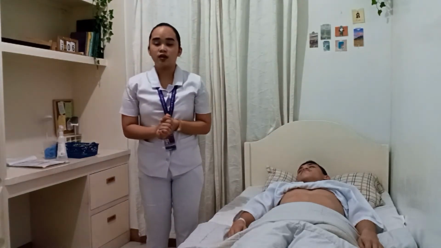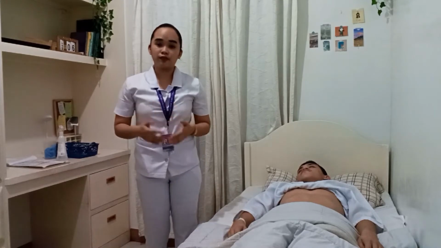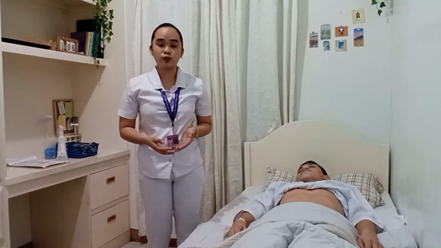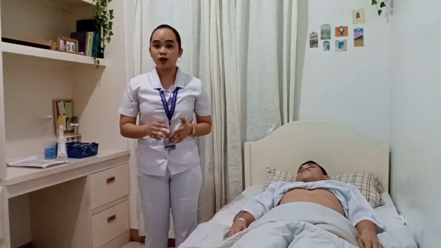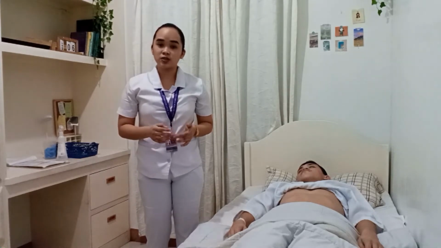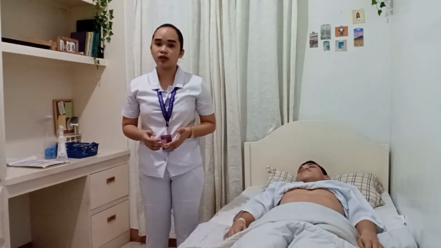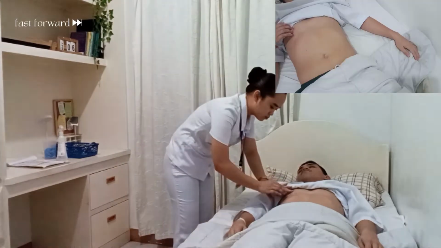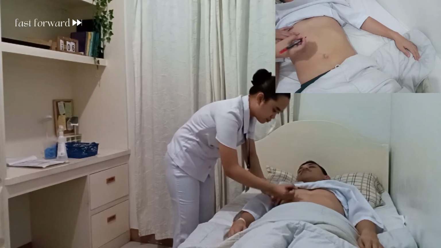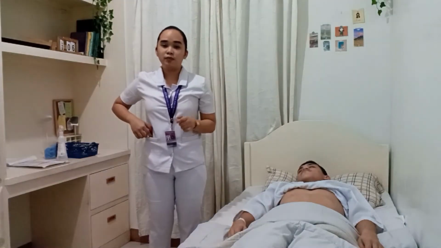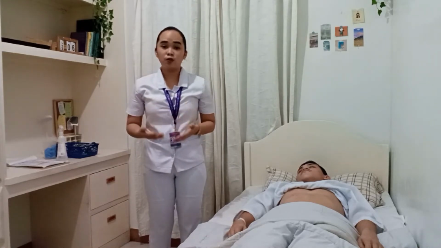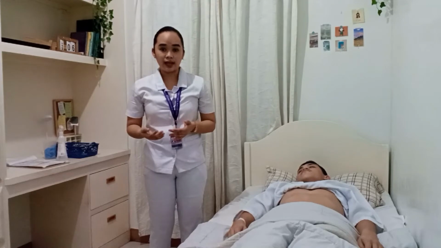And now percuss the upper border of the midclavicular line at the areas of lung resonance surrounding the third intercostal space. So percuss downward towards the liver and note the change of tone from lung resonance to liver dullness and mark at this point. And now measure the distance in centimeters and repeat the whole procedure to the mid-sternal line.